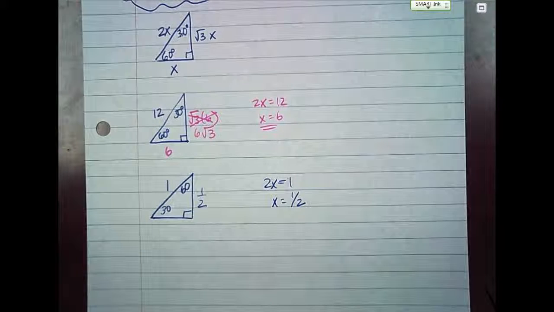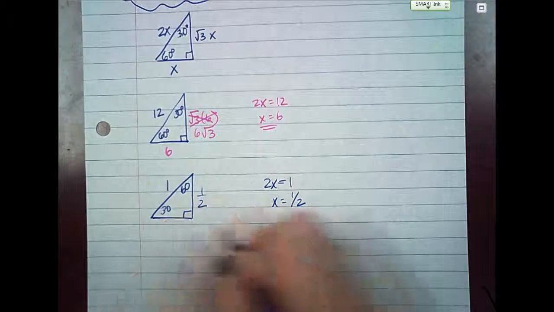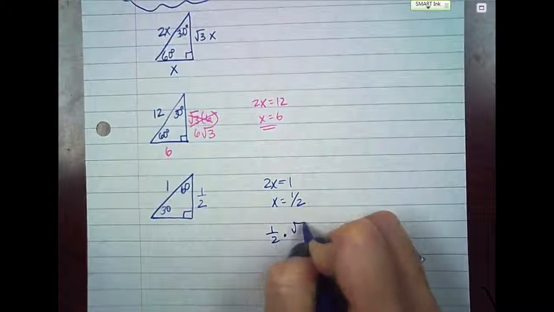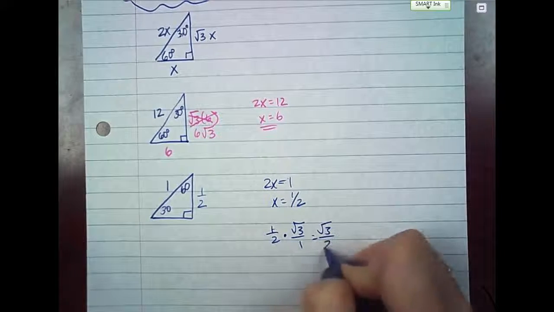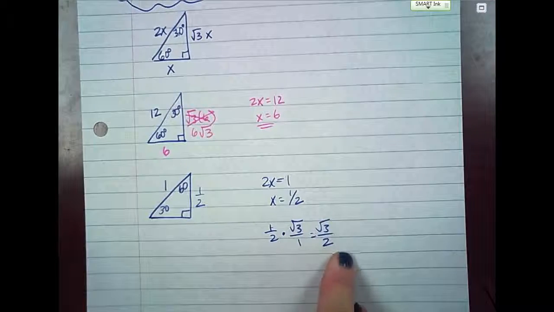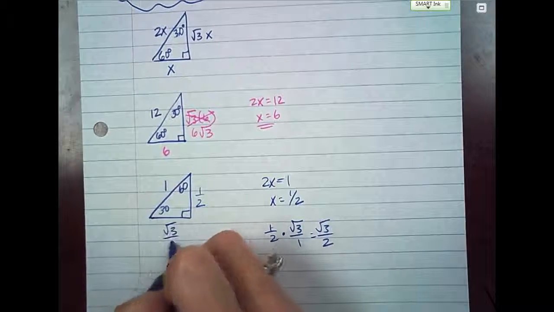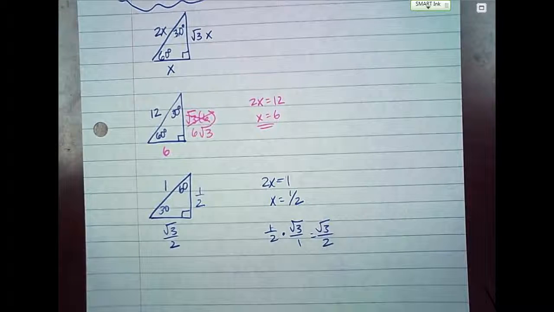How do we decide across from the 60? How do we decide? What's across from 60? 1/2 is square root of 3. 1/2 times the square root of 3. If I take 1/2 times the square root of 3 and put it over 1, you end up with the square root of 3 over what? Square root of 3 over 2. Okay, this very next step is really important. We want to put 1/2. They want the right answer.